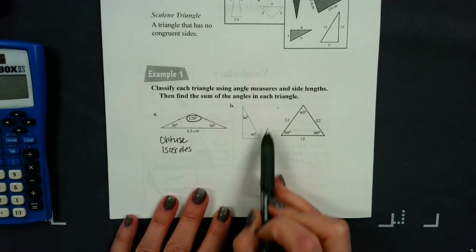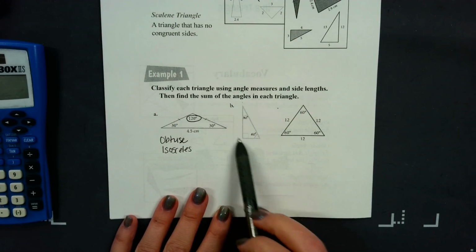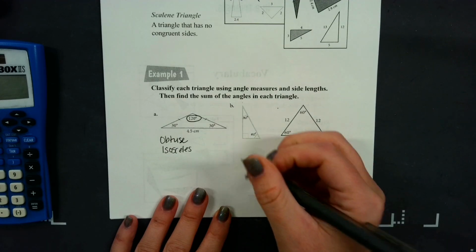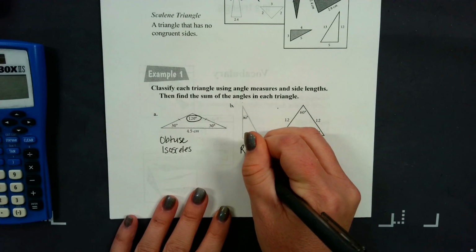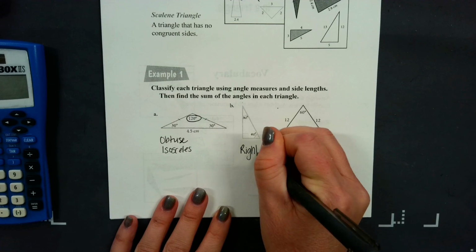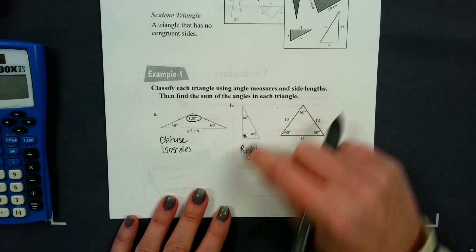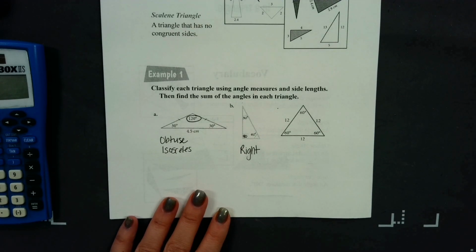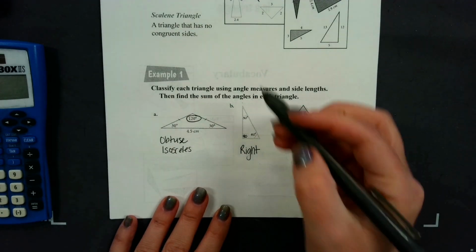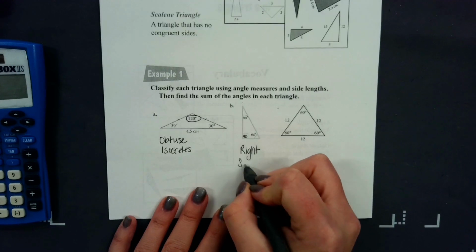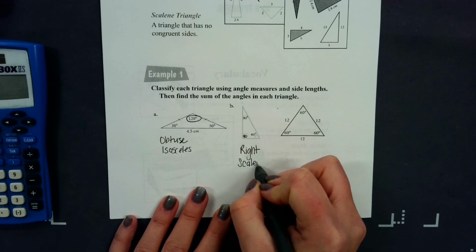What type of angle's in here? 90 degrees. So we call that a right, because it has that 90 degrees right here. Are any of the side lengths the same? So we call that a what? It's pronounced scalene.